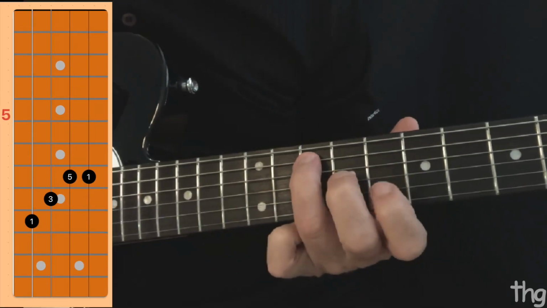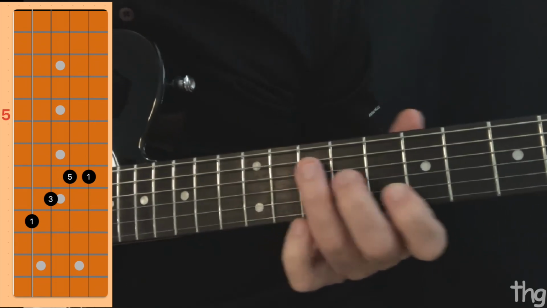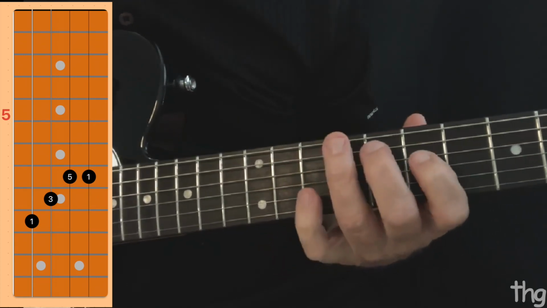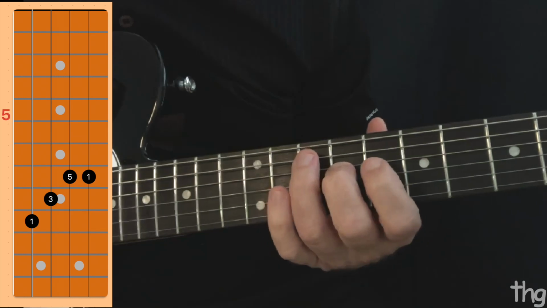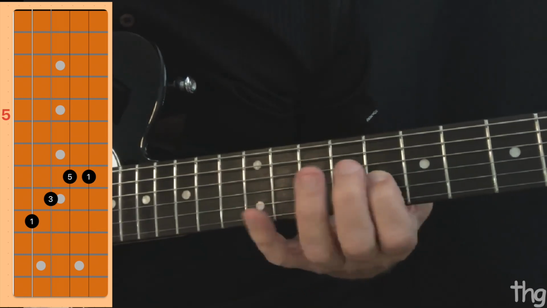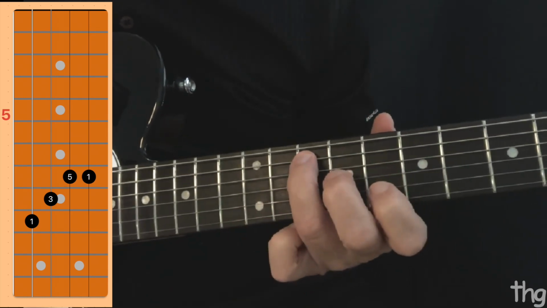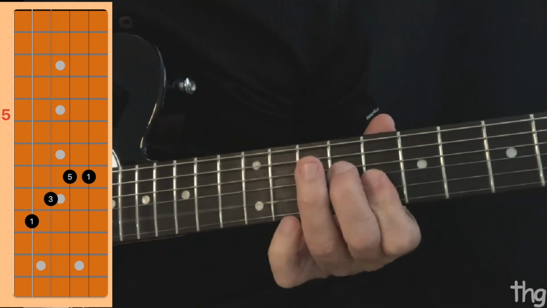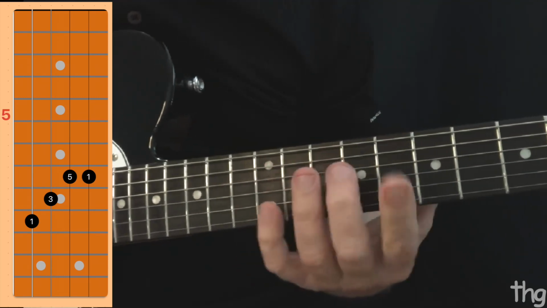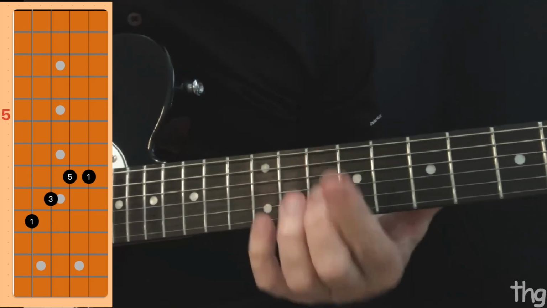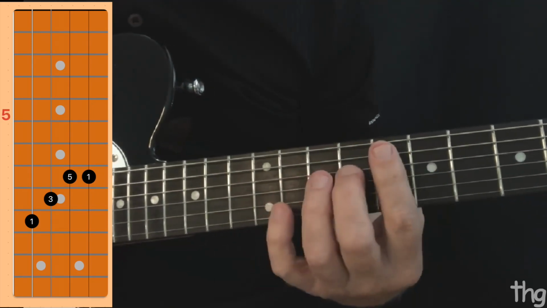On the 3rd, we play the 3rd, skip the 4, play the 5, skip the 6, play the major 7, and repeat the 3rd. Now this gives us a unique harmonic. We get a G augmented.